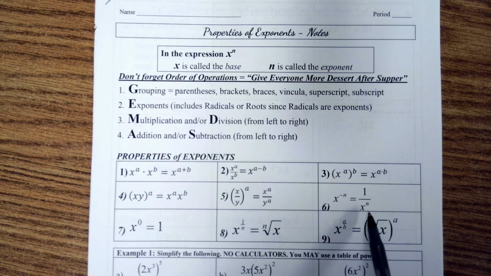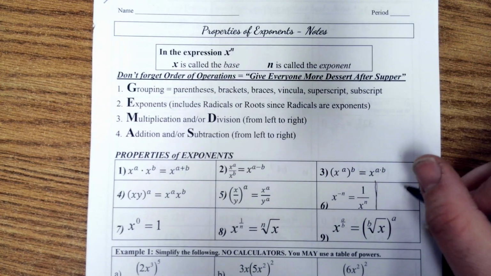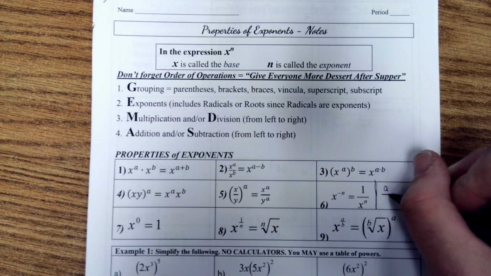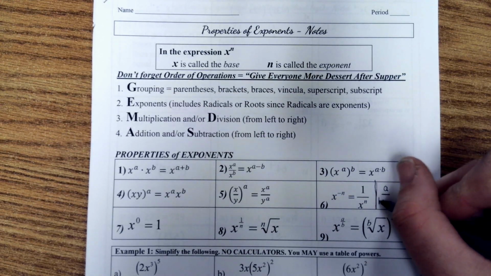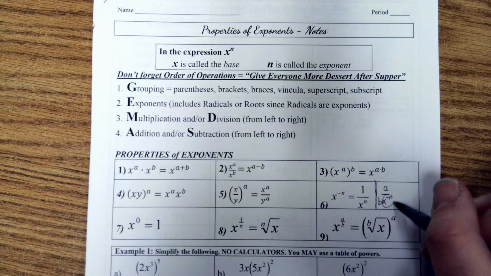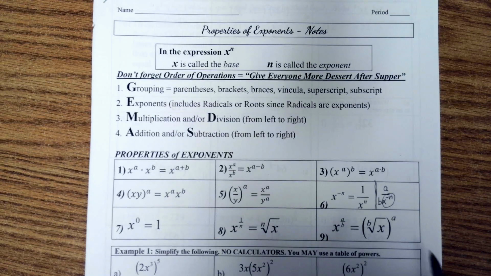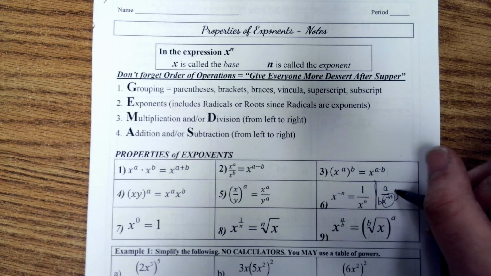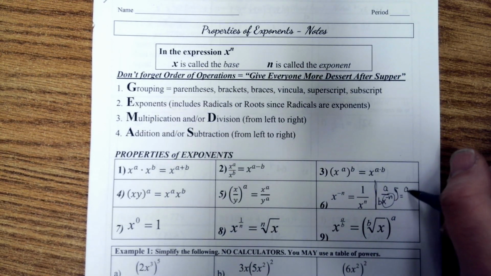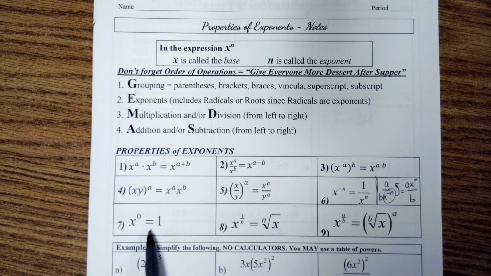Negative exponents just tell you that the base is in the wrong part of a fraction, so x to the negative n equals 1 over x to the n. Similarly, if you've got something like a over, let's call this b x to the negative n, then again, the x to the negative n part, since exponents only apply to what they are most directly touching, is in the wrong part of the fraction, so it needs to move up. So a x to the n over b. Anything to the power of 0 equals 1.